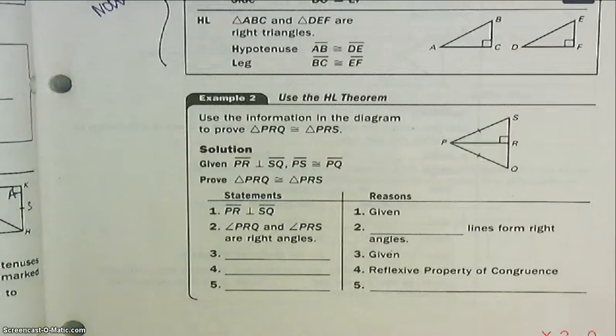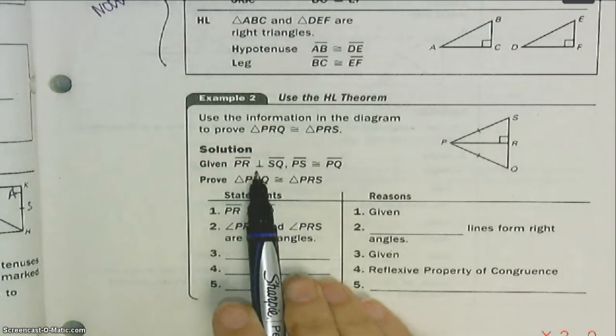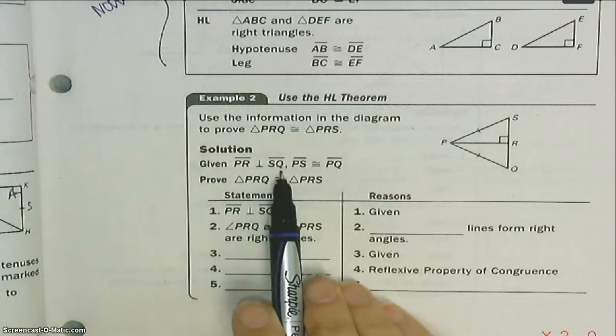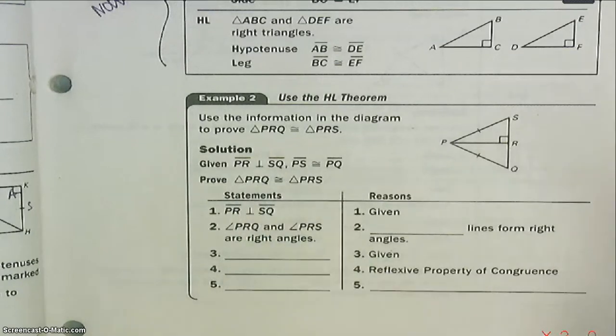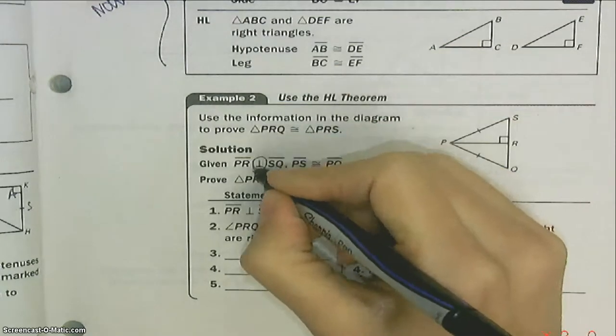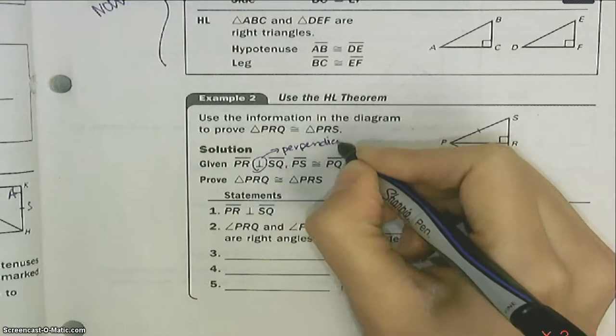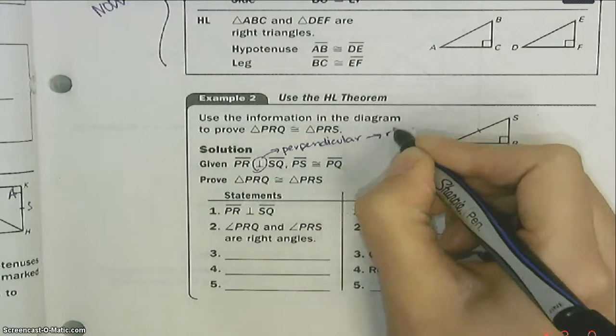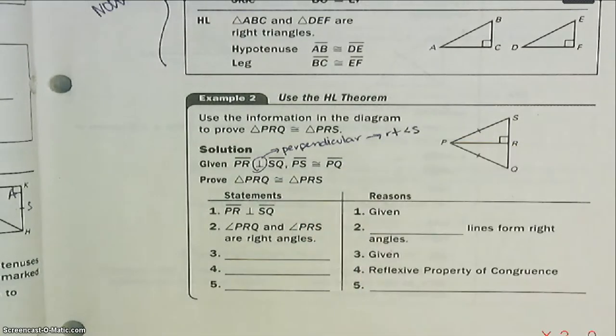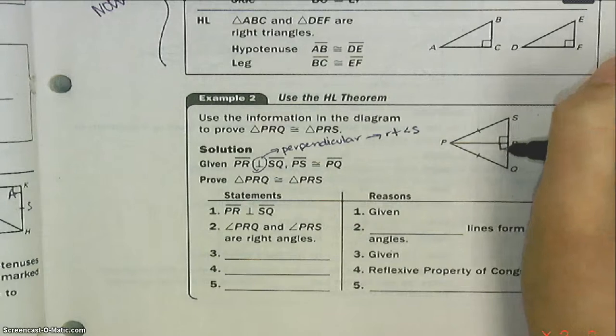Use the HL theorem. Use the information in the diagram to prove that triangle PRQ is congruent to triangle PRS. So what do we know? We know that PR is perpendicular to SQ. And that means perpendicular, okay, if you forgot, this is perpendicular. And perpendicular means right angles. So let's put another right angle in there.